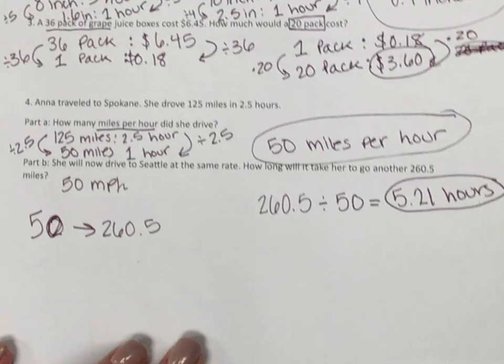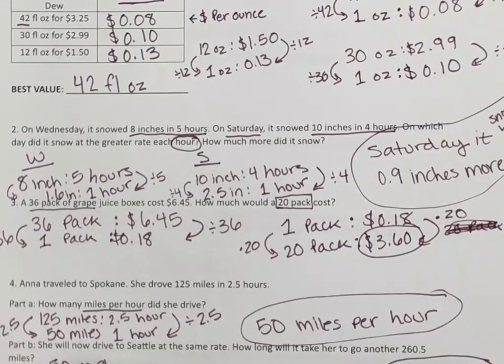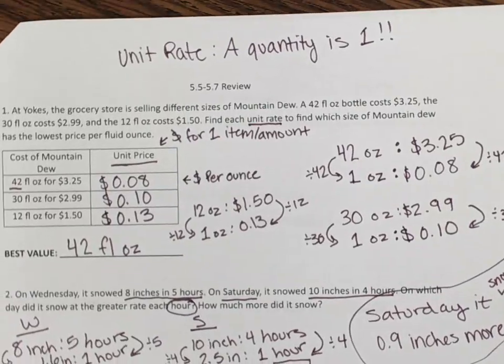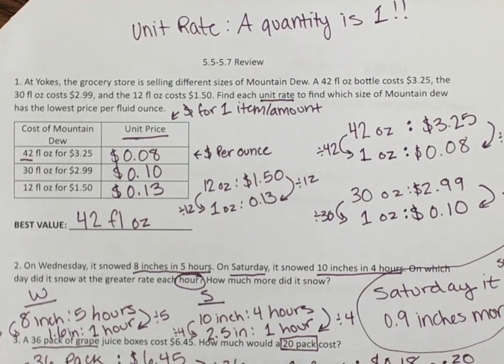All right, that has concluded our review. So if you have not finished the first 2 pages, that is what you need to do. Okay, so you need to finish those. And then if you are done with this, you can do some missing assignments.